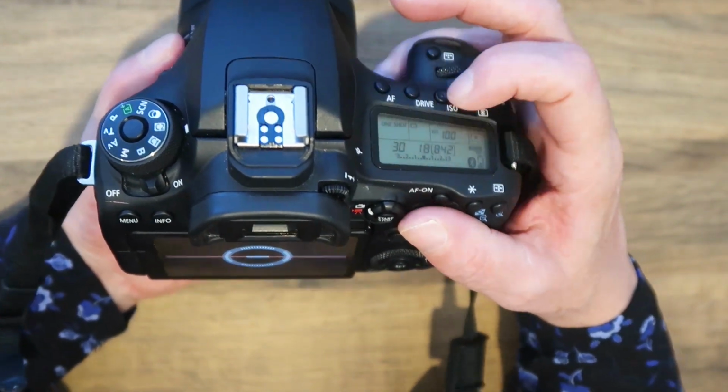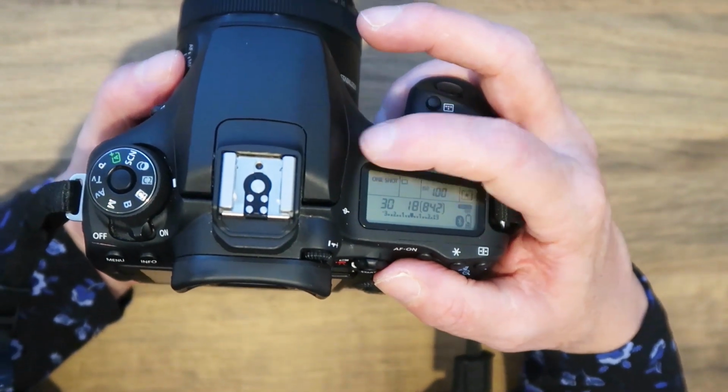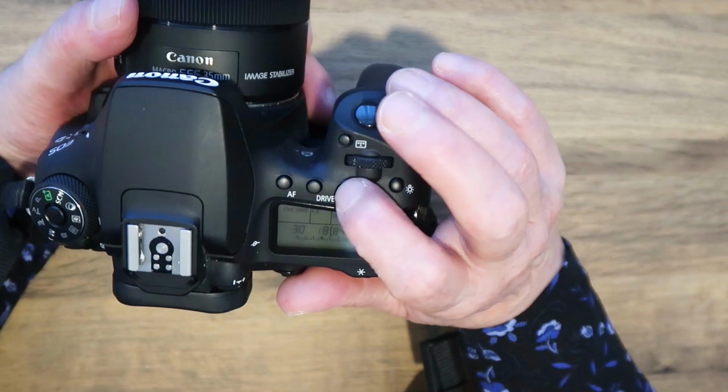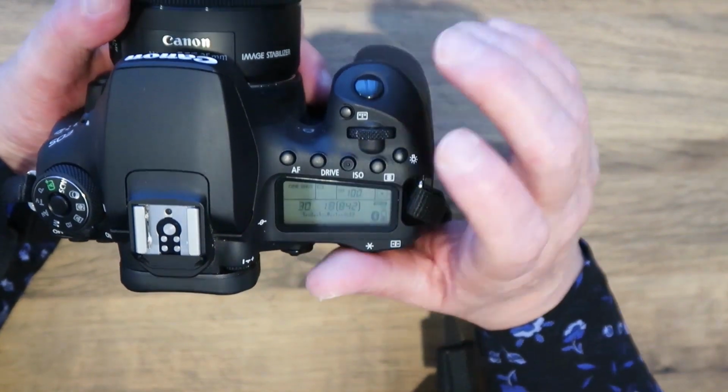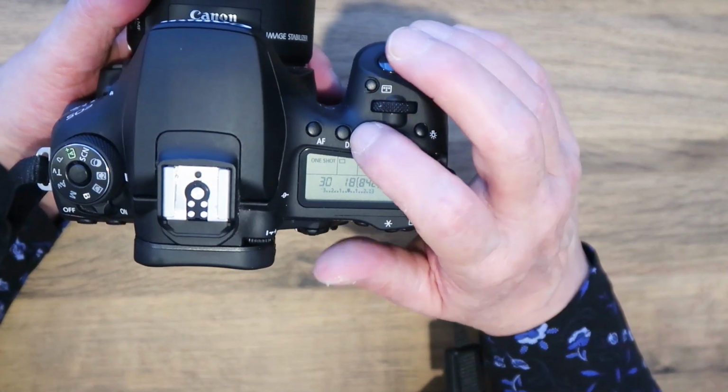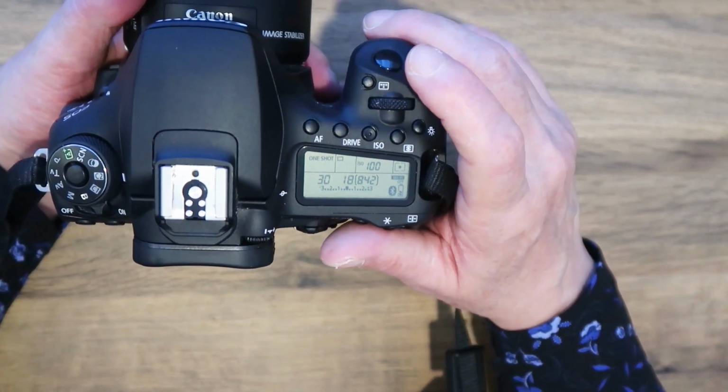You could learn it off by heart, but I haven't gone to the trouble of learning it off by heart, so I have to look at it before I choose. I tend to use it a lot for the ISO, so if I want to change the ISO quickly, I would press on that.